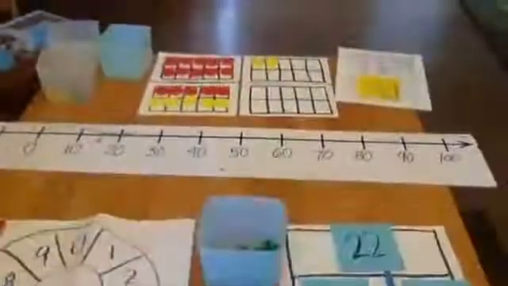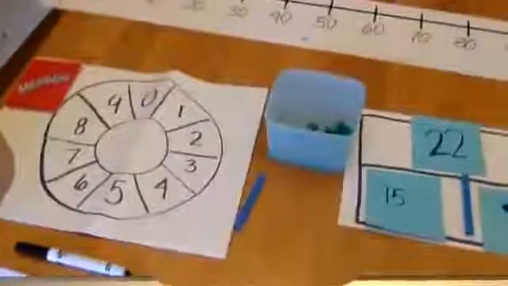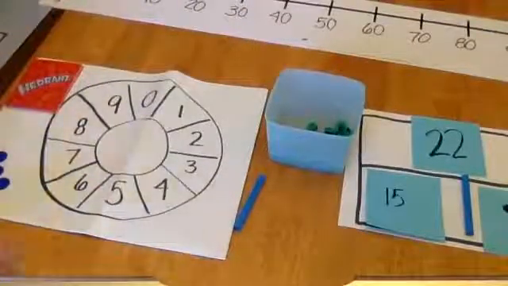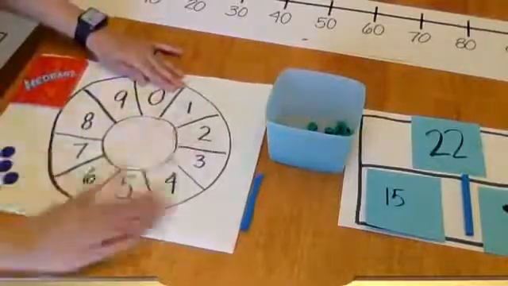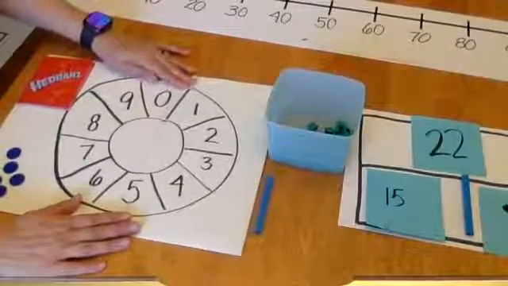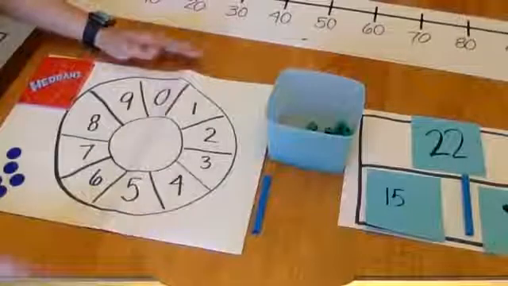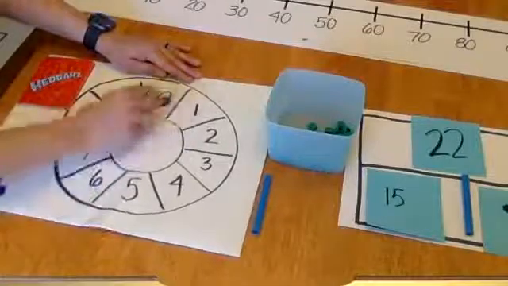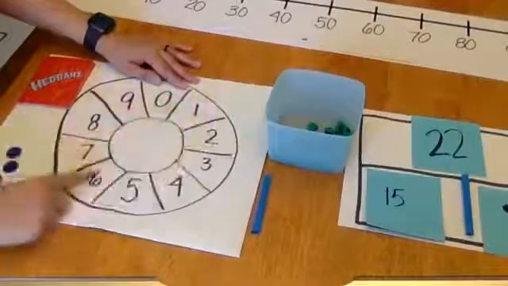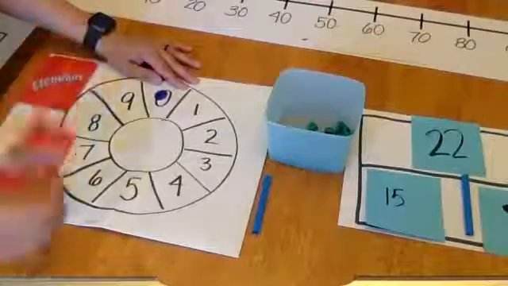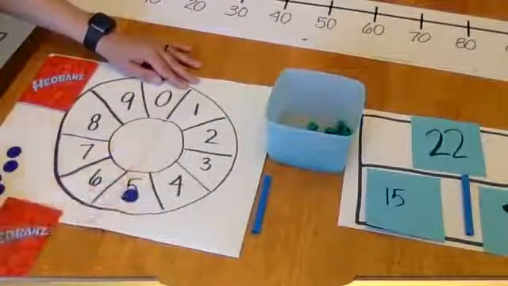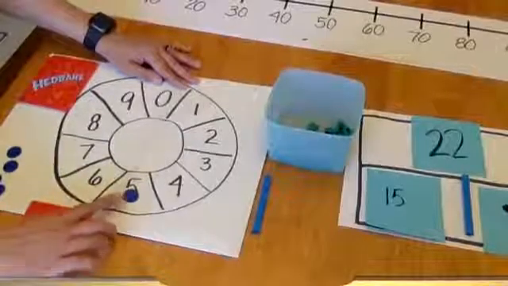So that's awesome. Another way you could show this is with this circle number line game. And you don't have to do this, but I want to show you this because we're going to be using it later on with time and money. But so we know that she had 15 stickers to start with. So in order to do that, that means she had to go around 1 time. That's 10. And then she had 5 left over. So that's 15. So this is my 10, and this is 5 more.